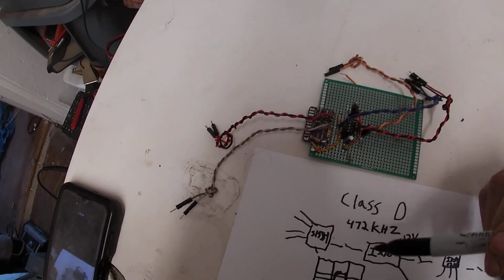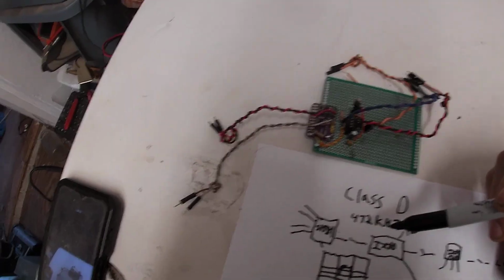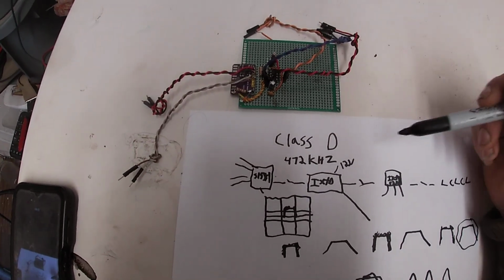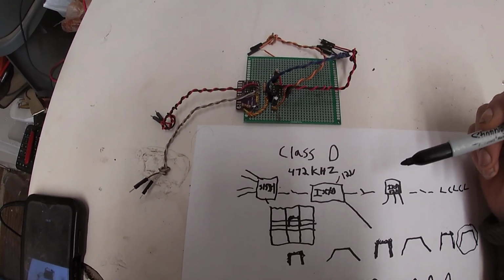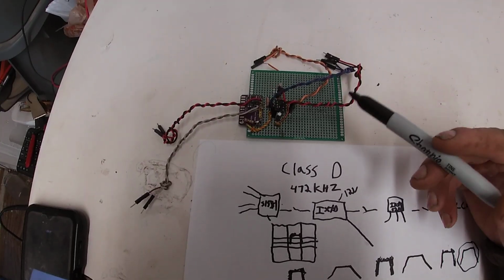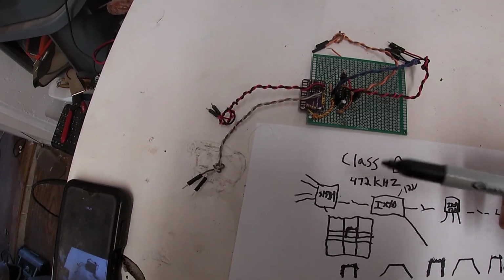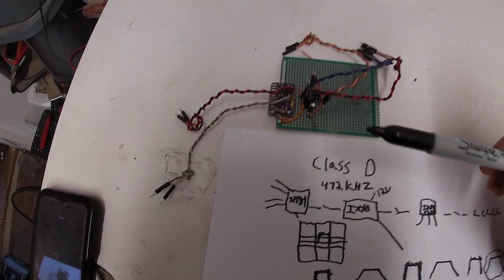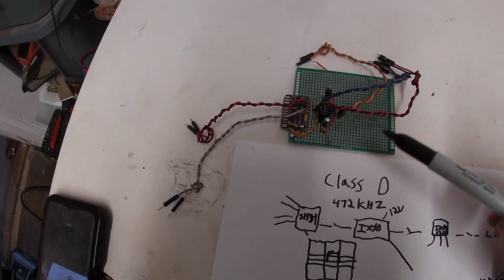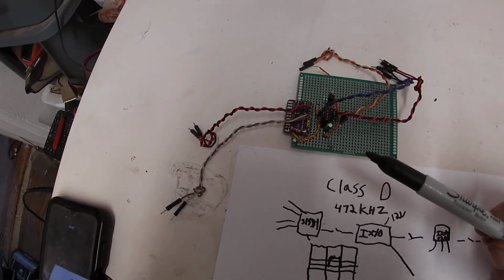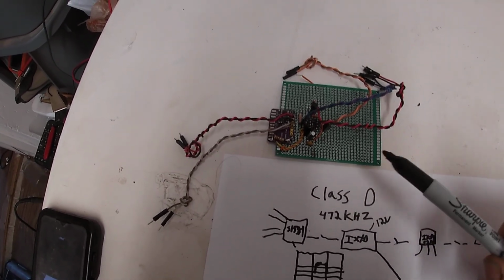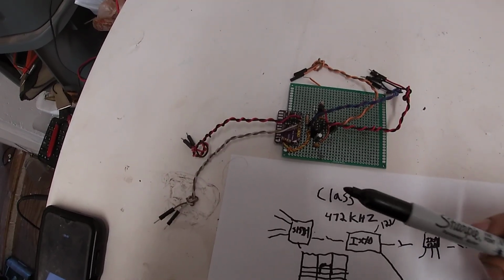I'm not an actual RF engineer. That's kind of the point. So I'm trying to show that you don't need to be to build your own things. Once again, this will have to be very different if you are trying to build this same kind of circuit topology at a different frequency.